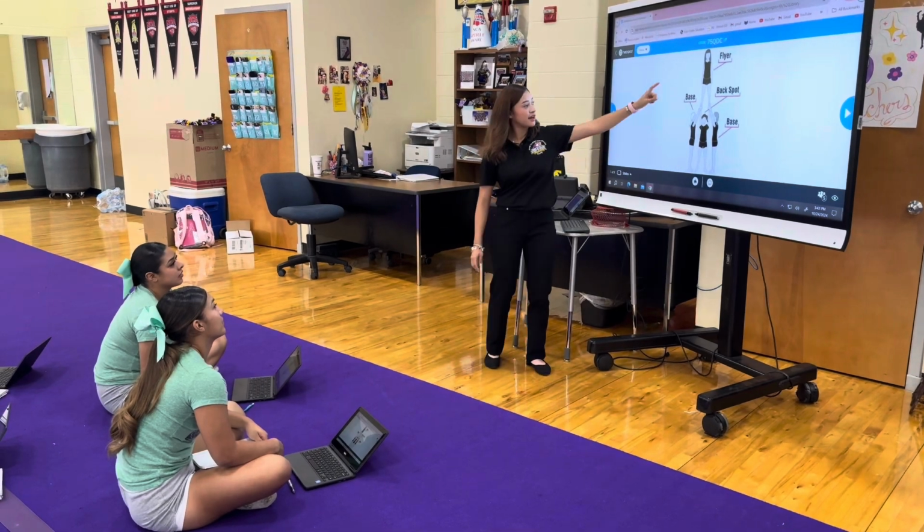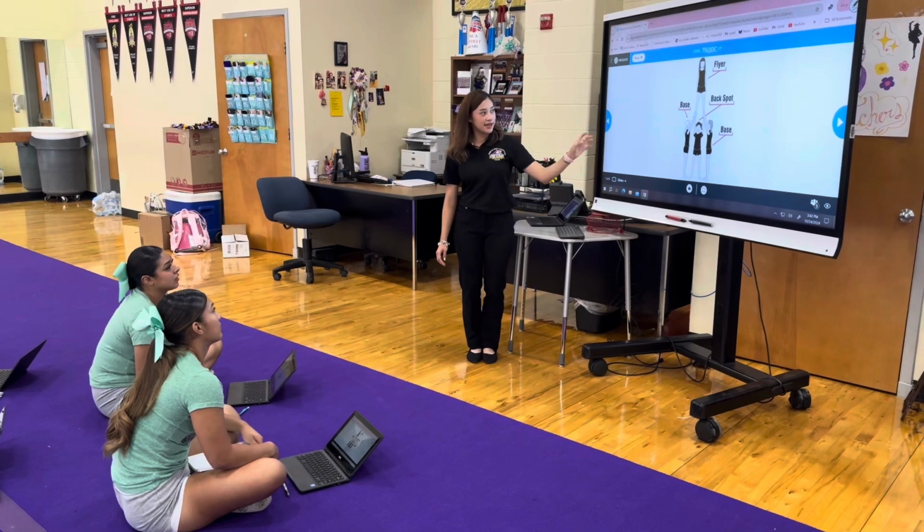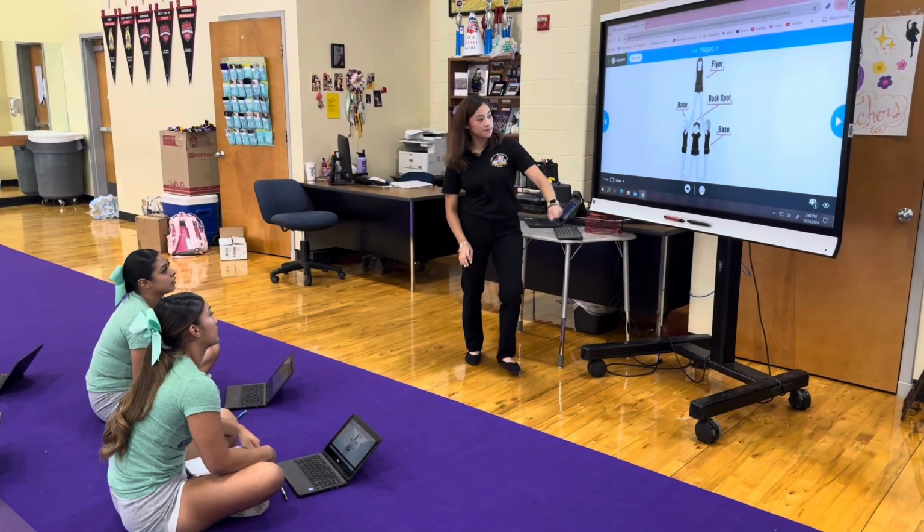So here we have our flyer, our base, our back spot, and our other base, our secondary base. This is the main stunt group, but we did include front spots today.